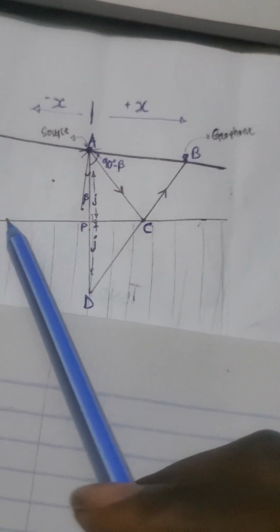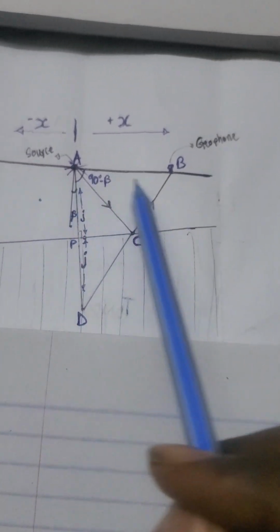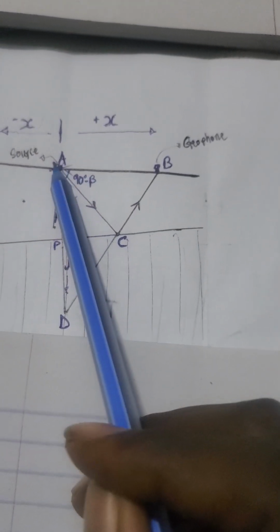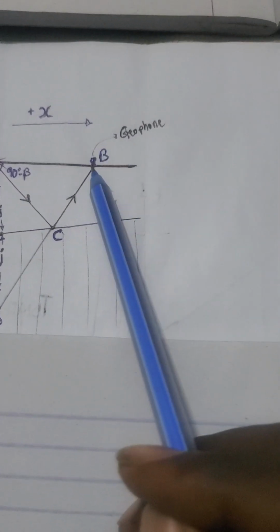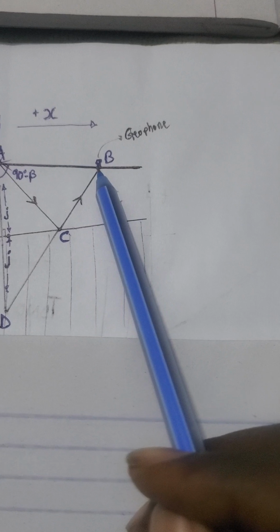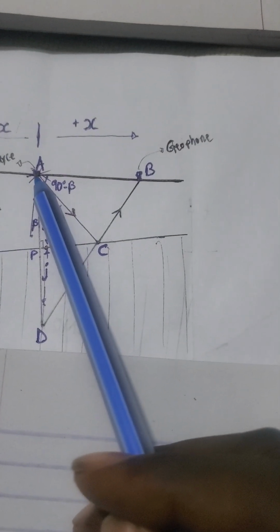This is the dipping layer, and this is the horizontal surface on the ground, where you have the source of the seismic waves. Then you have the receiver somewhere, known as a geophone. If you send these signals, they will be traveling.